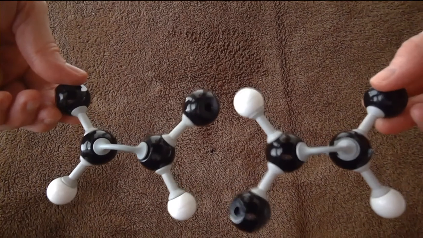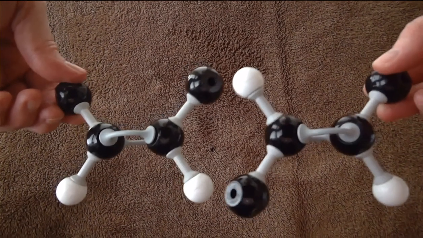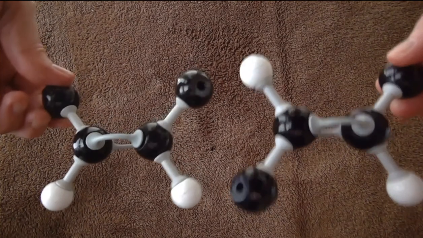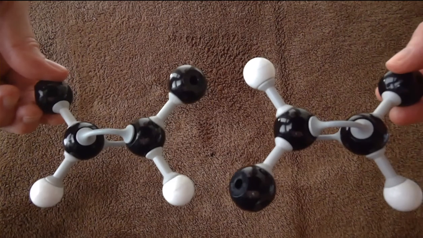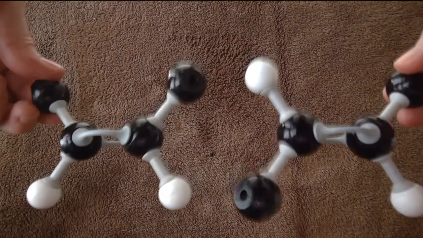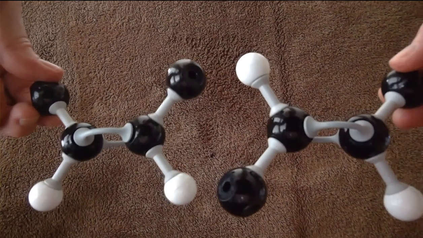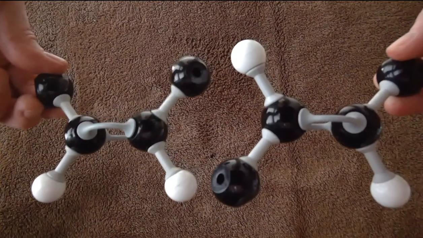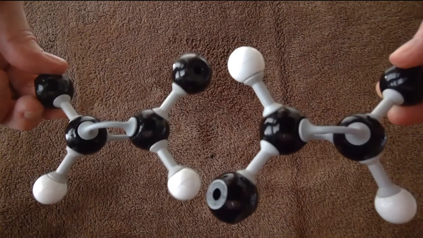So here are the 2 different isomers. These are isomers because they're different compounds. To go from this one to this one, I would have to break a bond. They are related because they have all the same atoms, but they're arranged differently in space, and I cannot convert between them without breaking a bond. So they are different compounds.